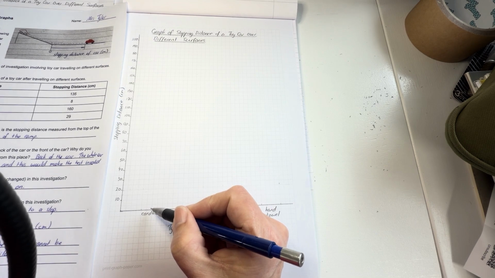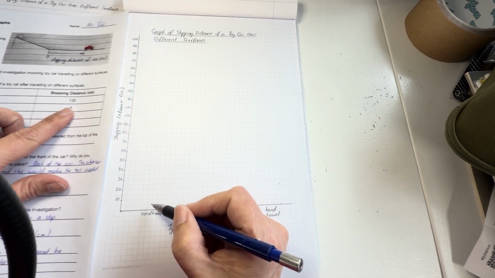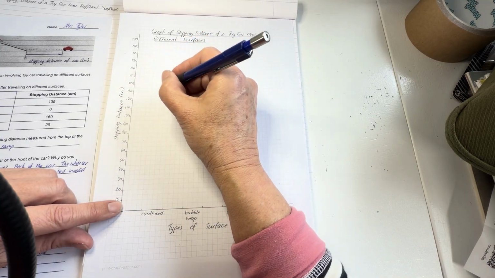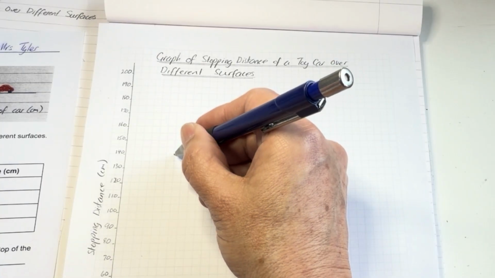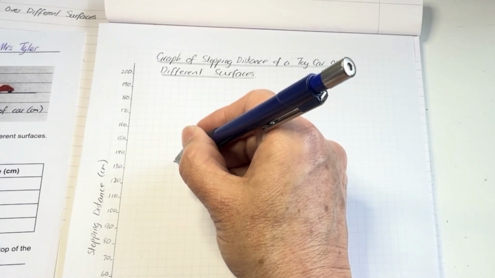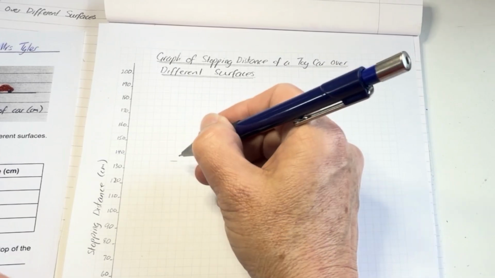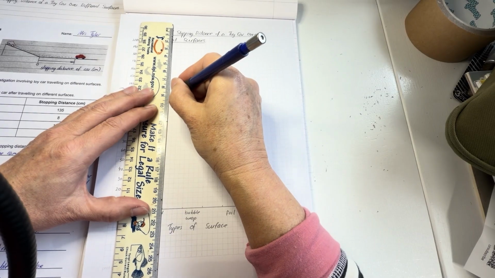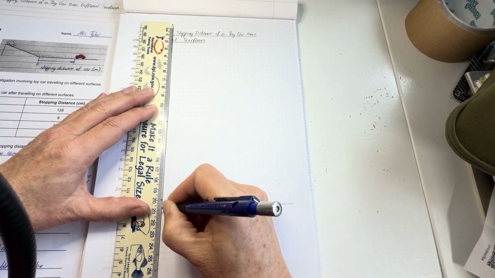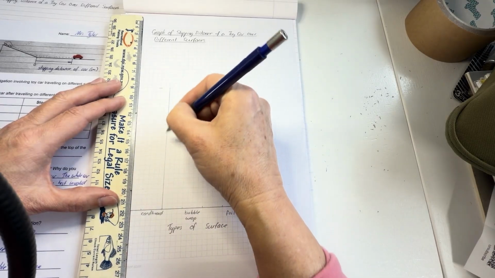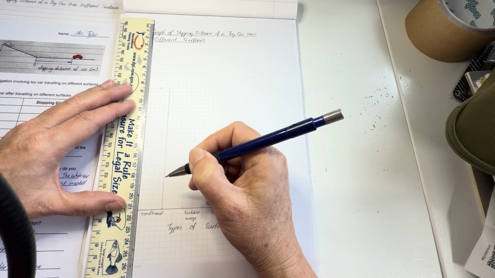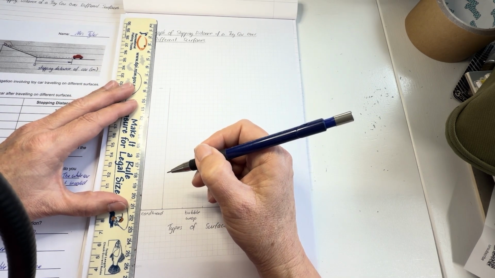So cardboard, remember, was 135 centimetres. So I go up to 130, there's 140, and it's a little bit easier this time with the grid paper to see where 135 is. And so I'll just put a mark there on the line. And again, I'm ruling and I'm making sure that that column line is ruled and straight, and it sits right on that grid line.